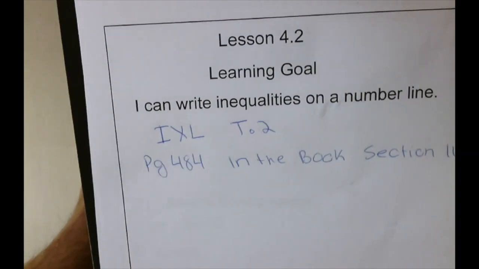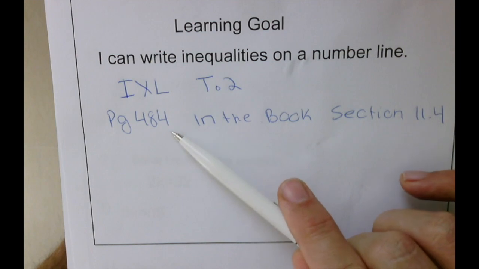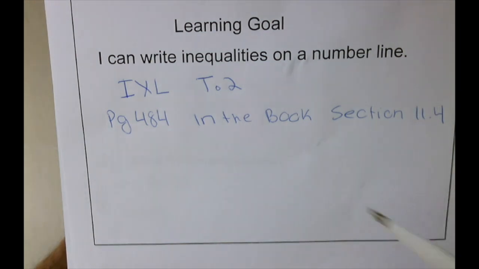Today's lesson, lesson 4.2, will be on writing inequalities on a number line. For more information on writing inequalities on a number line, you can refer to T.2 on IXL. For additional information, you can refer to page 484 in the textbook. This is section 11.4.